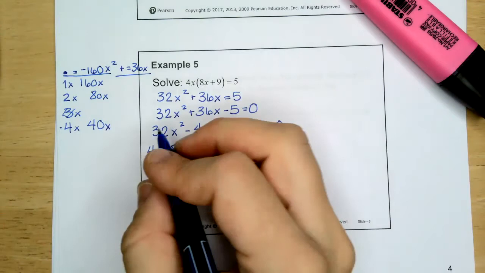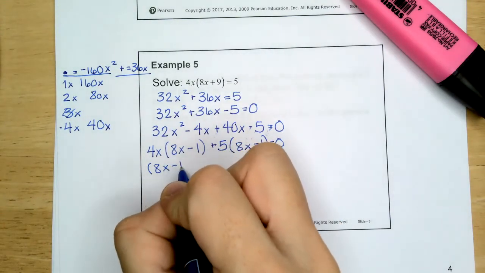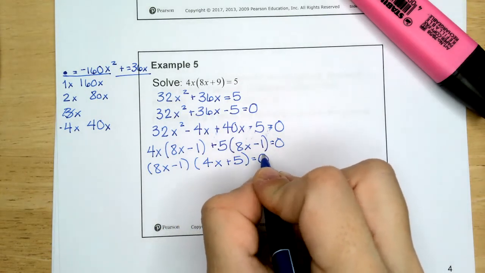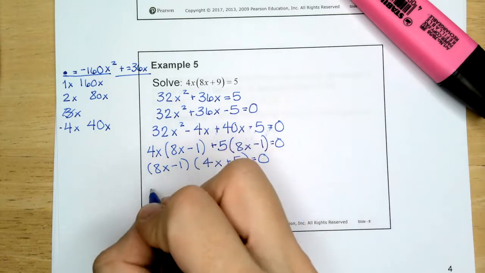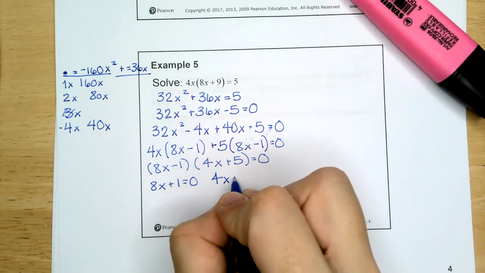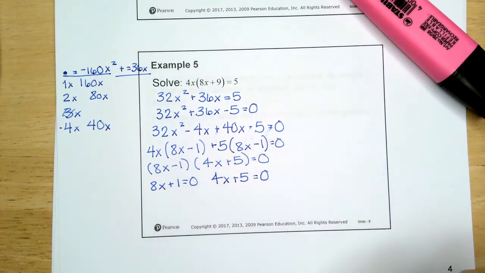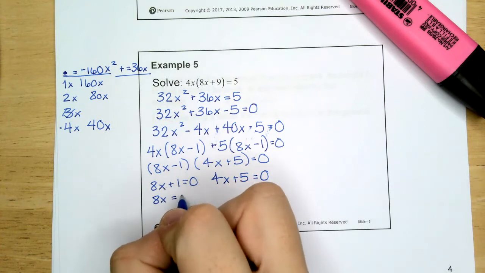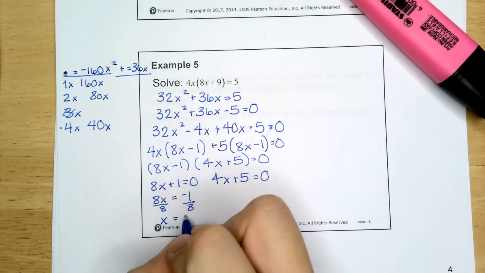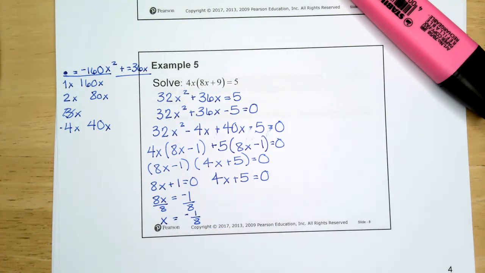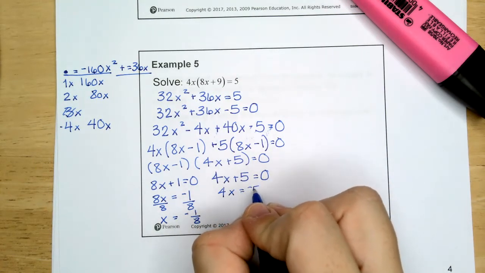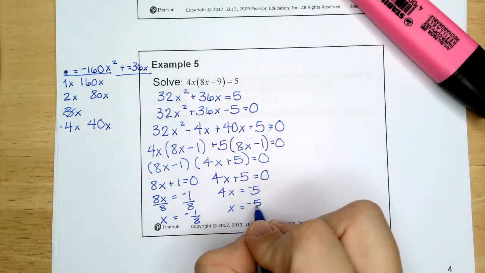So now I have 8x minus 1 as my factor, and I have left 4x plus 5. So now I say 8x minus 1 is 0 and 4x plus 5 is 0. 8x is 1, divided by 8 divided by 8, x is 1/8. 4x plus 5 becomes 4x is negative 5, becomes x is negative 5/4.